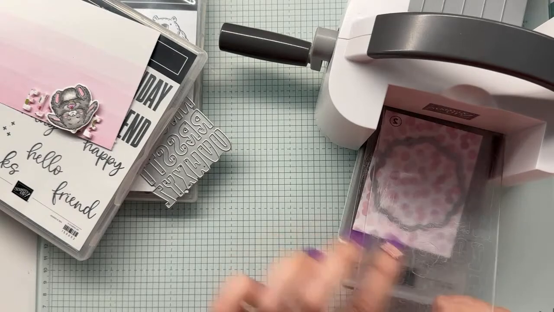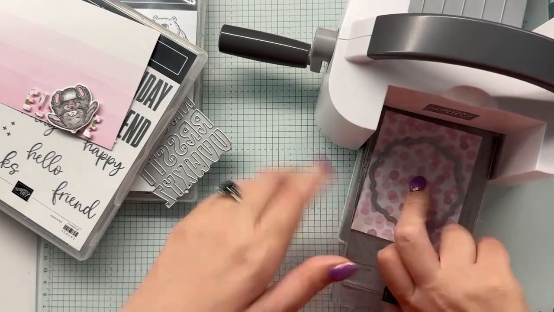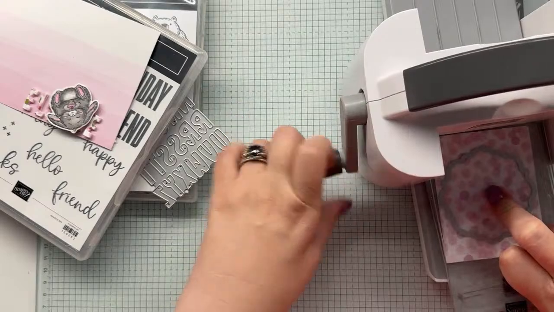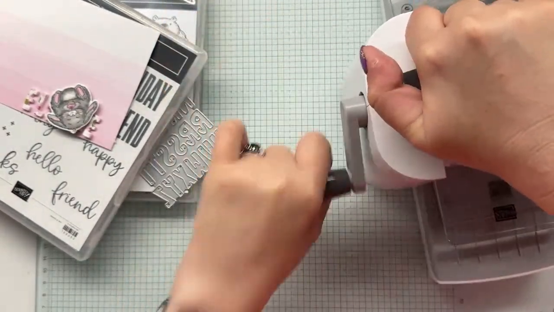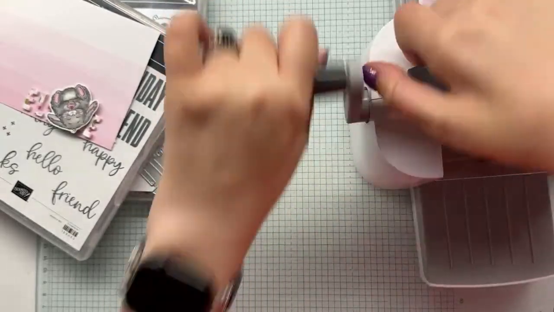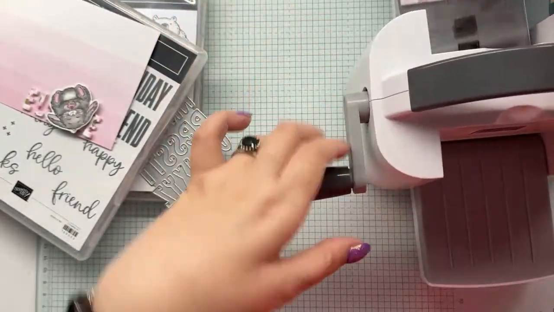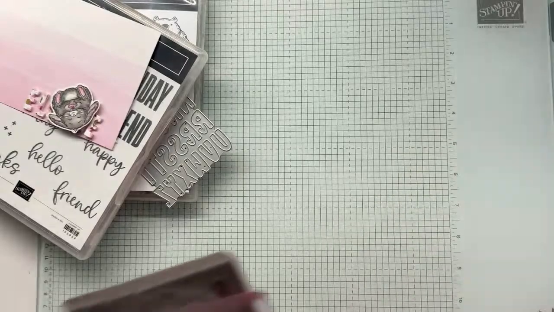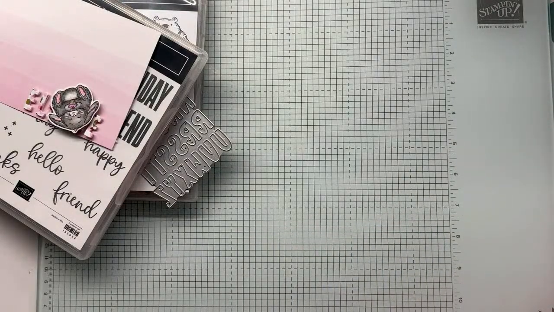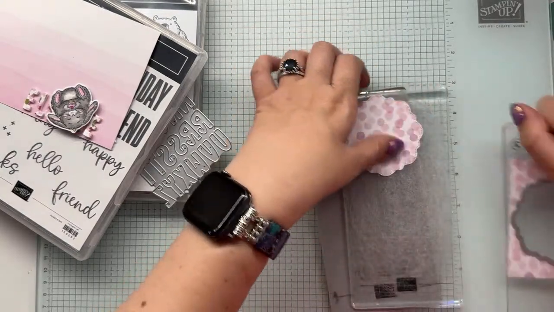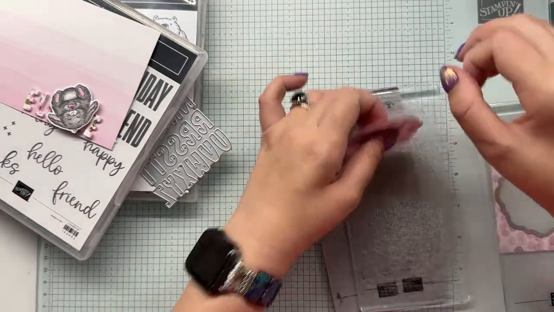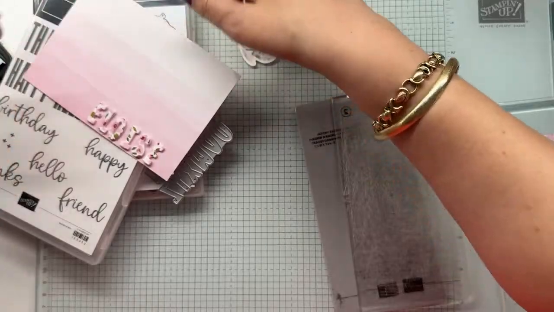I am actually using up scraps here, which is great. So I'm assuming I'll be stamping my hello in Fresh Freesia, just to bring in that colour on the ground. Oh, yes. Very pretty. Very, very pretty.